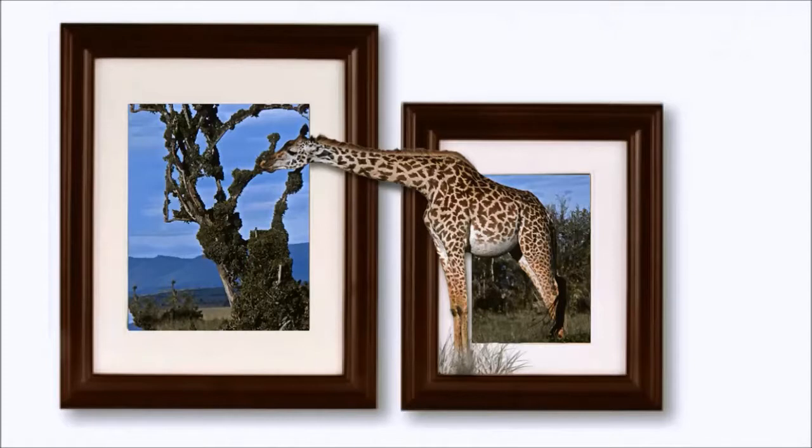What we need to make this: number 1, an image of two photo frames on a wall and an image of a giraffe eating leaves from a tree. Now see, these are the two images.